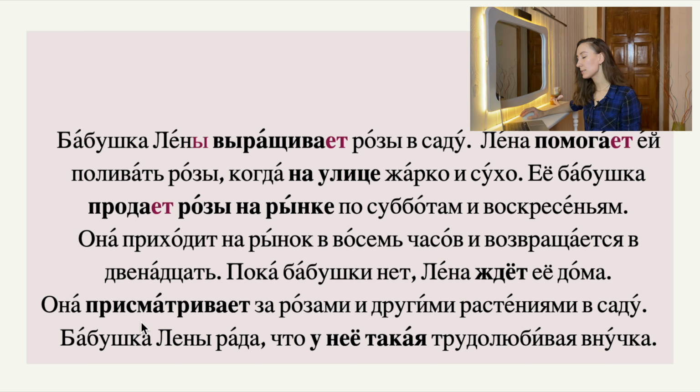Она присматривает за розами и другими растениями в саду. Бабушка Лены рада, что у нее такая трудолюбивая внучка.